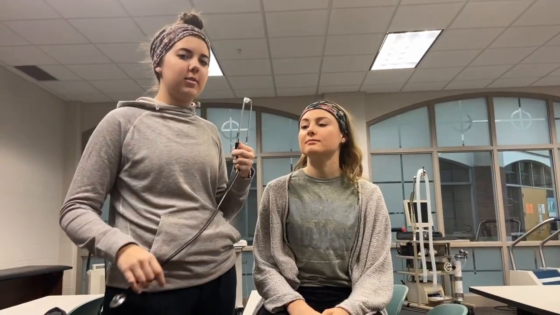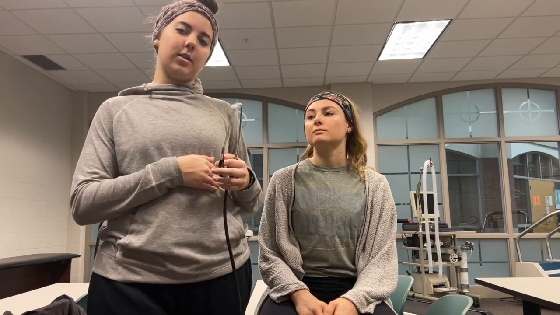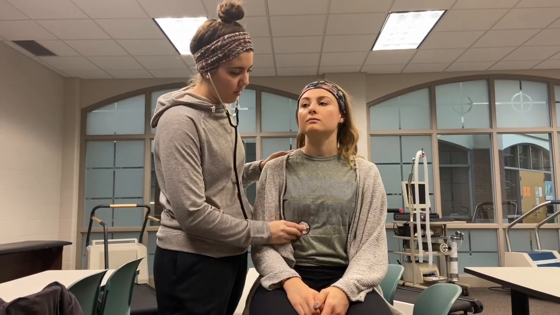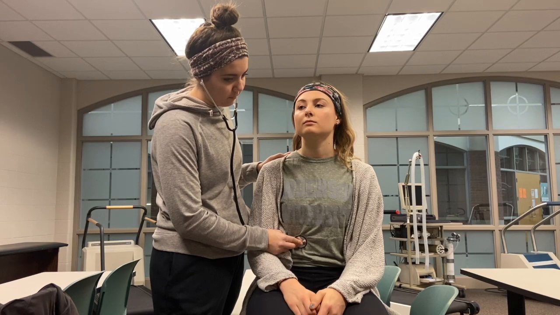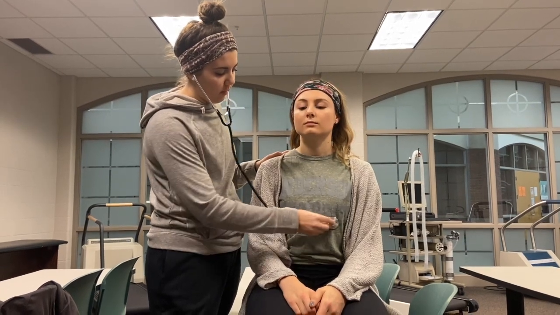So next is breath sounds, and you listen in the right and the left lung. In the right lung there's an upper, a middle, and a lower portion, and then the left lung is just upper and lower portion. And you want to listen in the front. And the back.